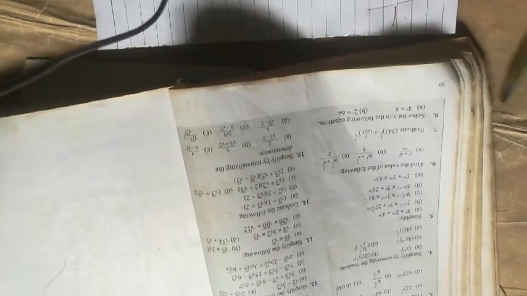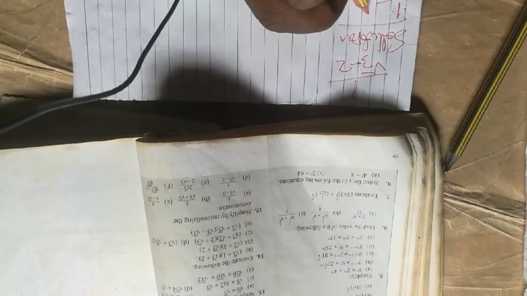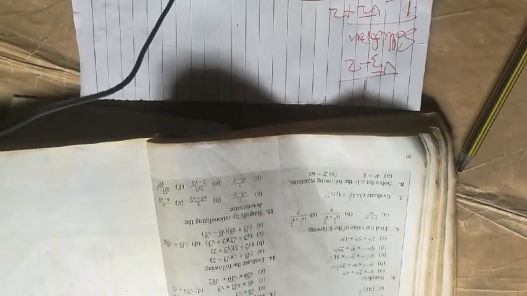To find the conjugate of the denominator, we say that 1 over root 3 minus 2, and root 3 plus 2 over root 2.